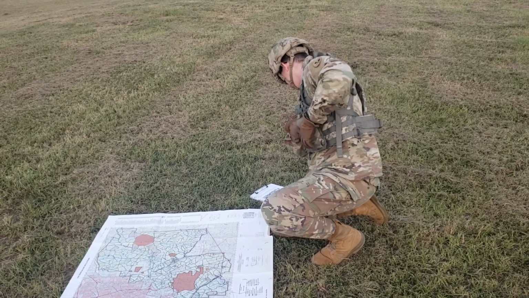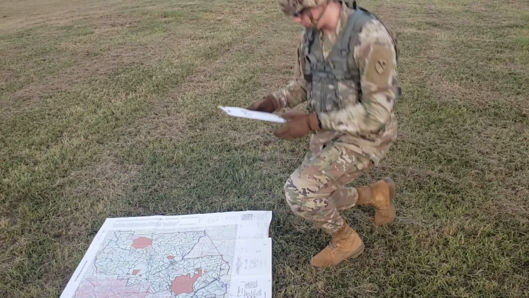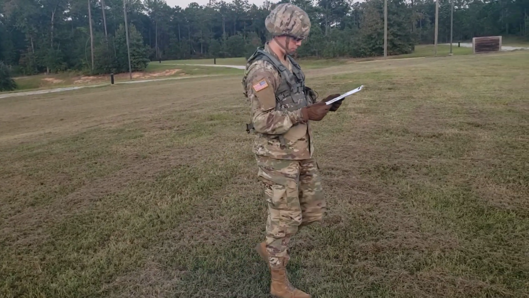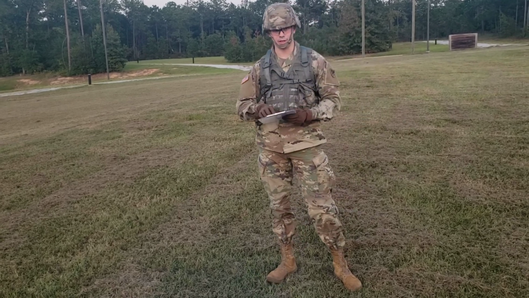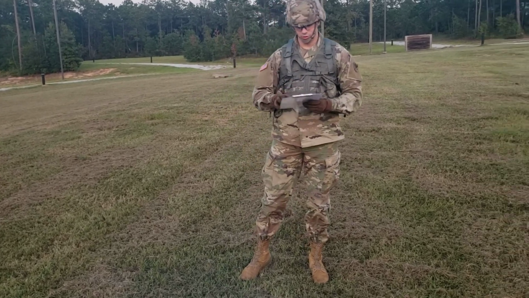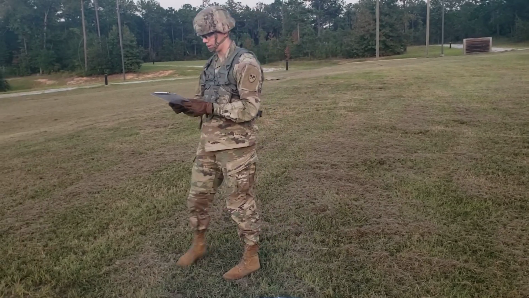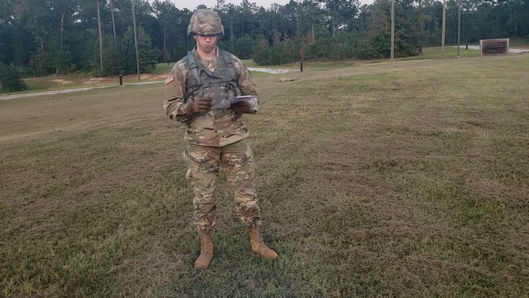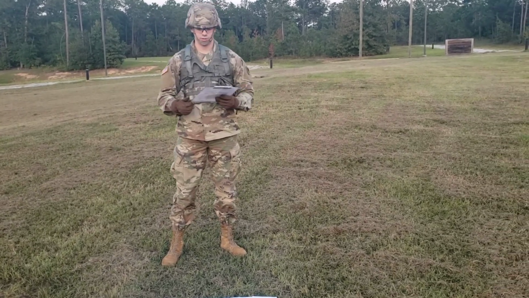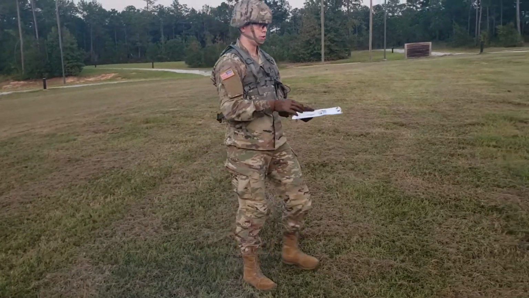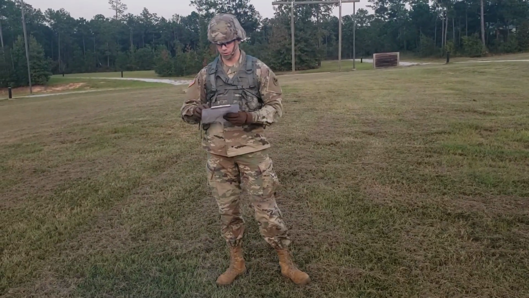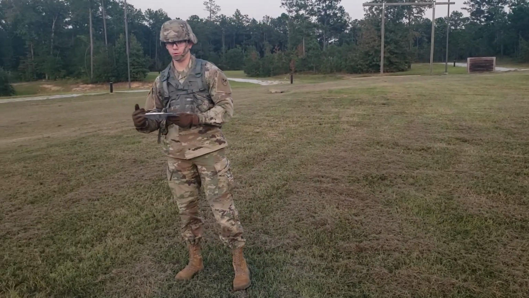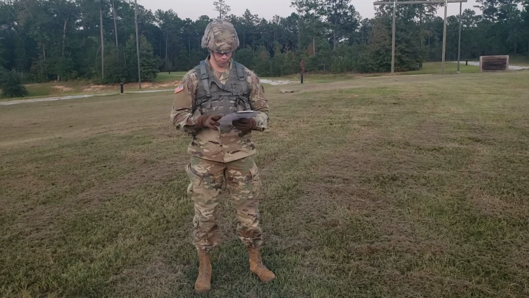Now, something to keep in mind when using the compass. Ensure you are far enough away from any metal objects so it does not interfere with the accuracy of the compass. Such objects include high tension power wires, which you need to remain 20 meters away from, trucks, tanks, field artillery, around 18 meters. Other power wires that aren't as powerful, you're looking at about 10 meters.